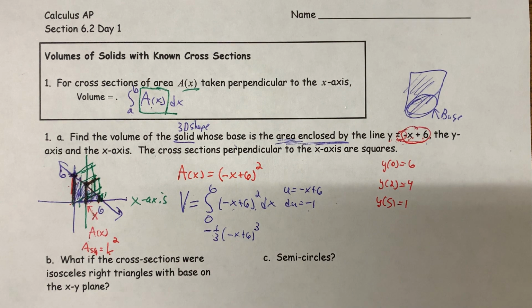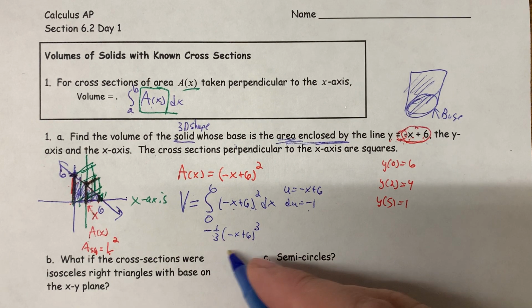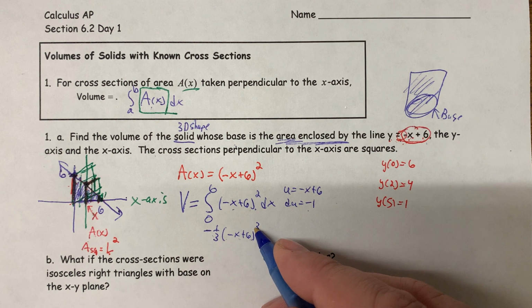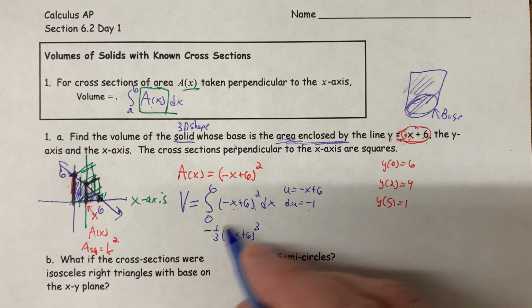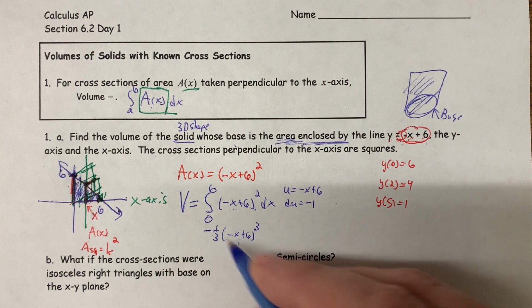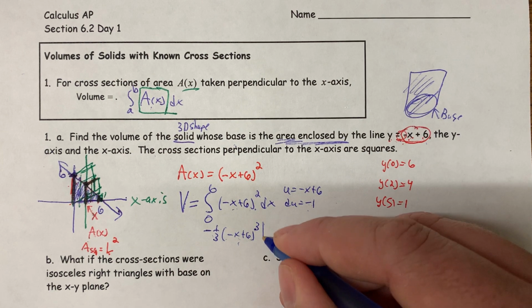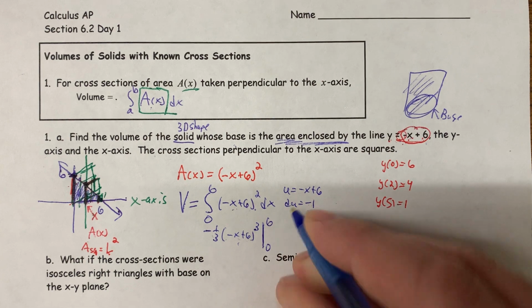So it's going to be -1/3 (-x plus 6) cubed. So I did the antiderivative by undoing the chain rule. That's u substitution there, and raising the power by 1 and dividing by 3. There's a couple of ways you could have done that. And going from 0 to 6.